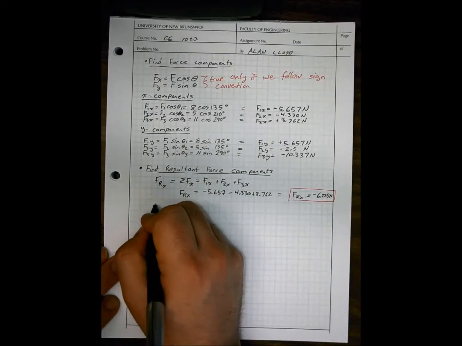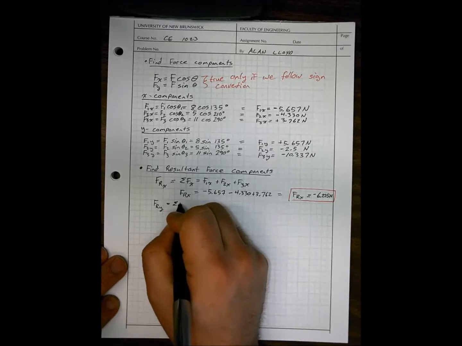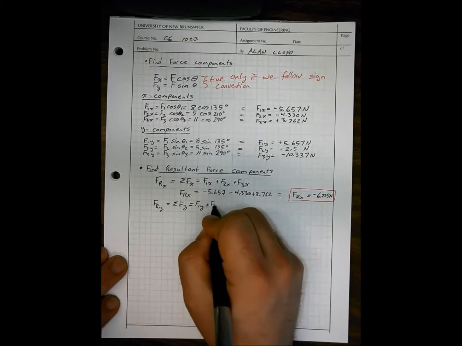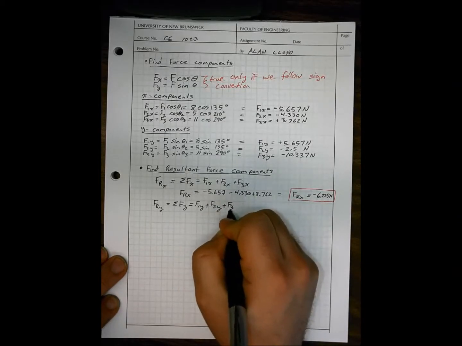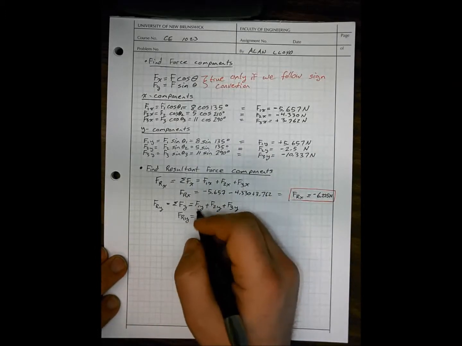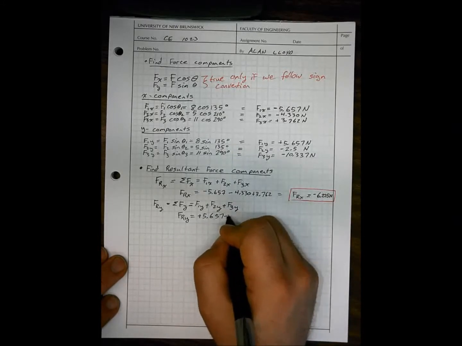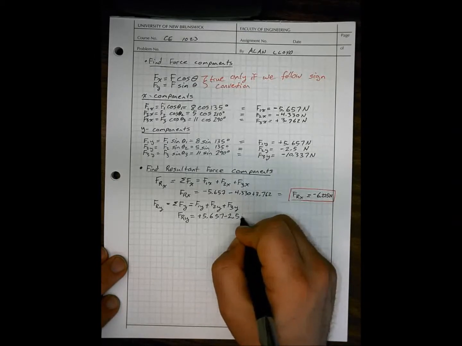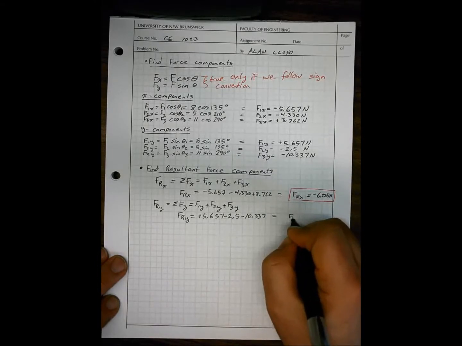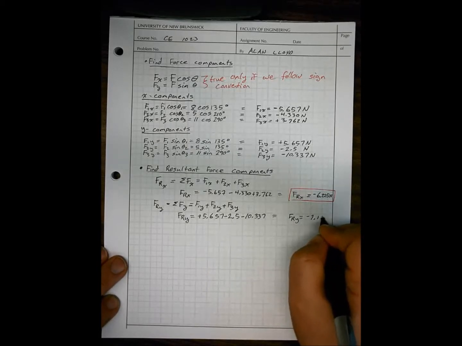Now we can do the same with the y. Resultant force in the y direction is equal to the sum of forces in y, and this is equal to F1y plus F2y plus F3y. So our resultant force in y is equal to plus 5.657 minus 2.5 minus 10.337. And this is equal to negative 7.180 newtons.